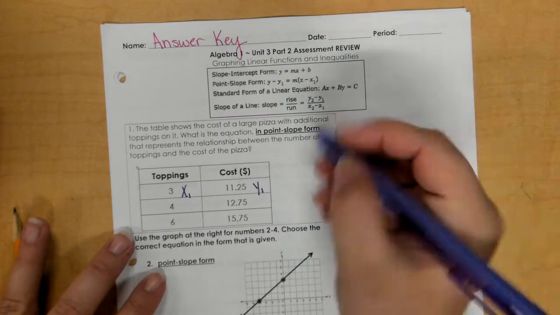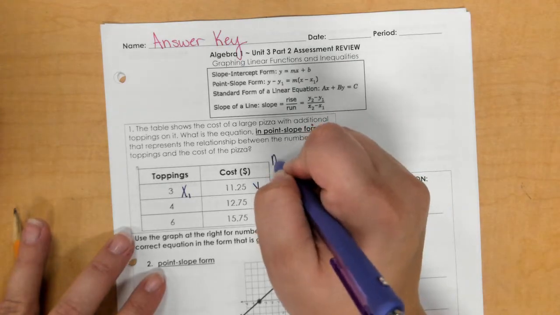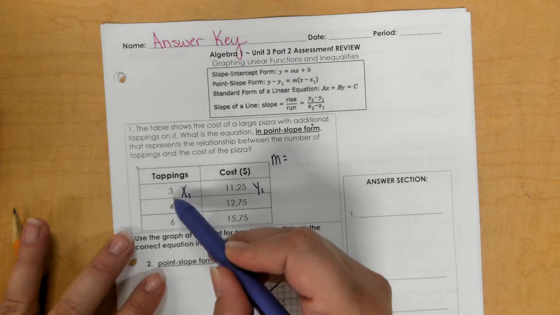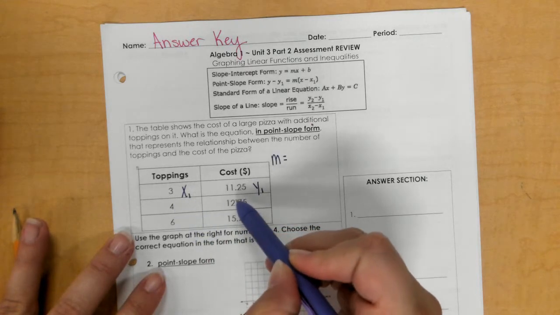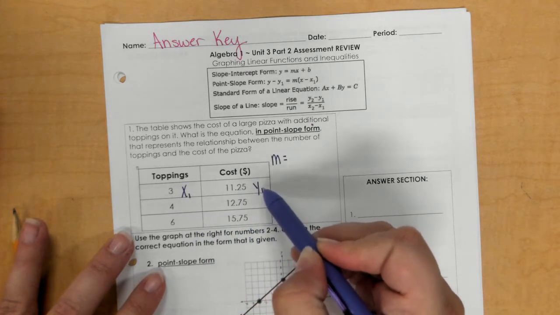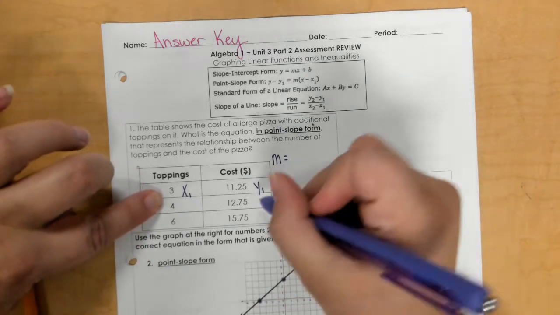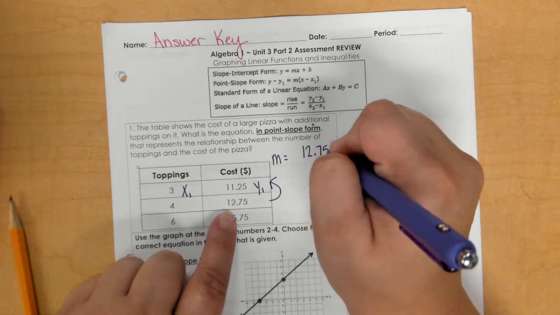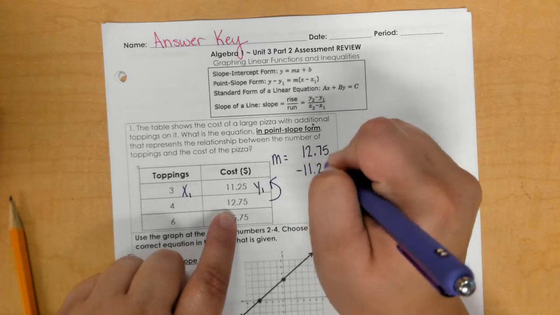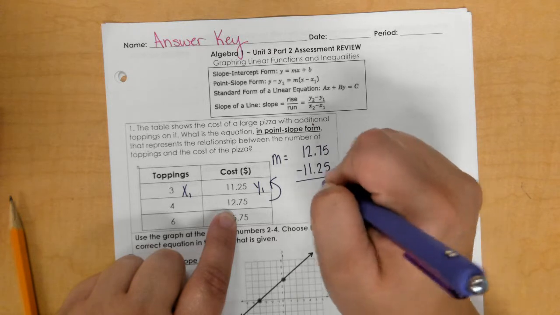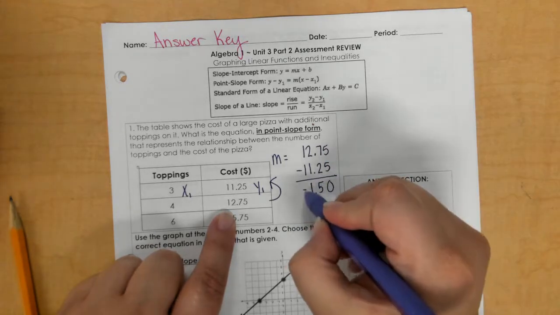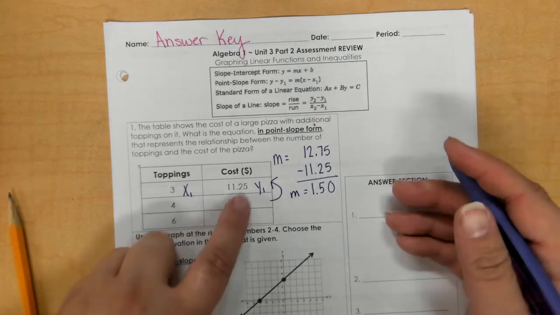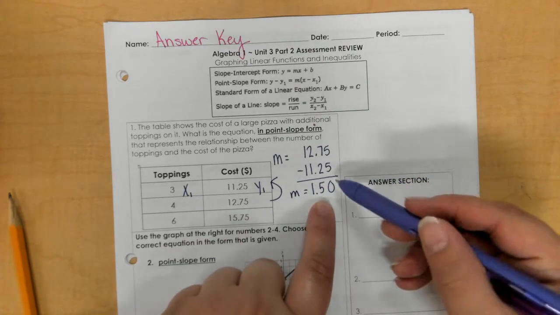Okay, and then we need to find m. To find the m, we're going to look for our consecutive numbers here, 3 and 4. Then we go over to the cost, and we're just going to subtract these two numbers. Since these were consecutive, we can subtract these. So we're going to say 12.75 minus the 11.25. Okay, and that represents our slope. So now we have x1, we have y1, and we have our slope.